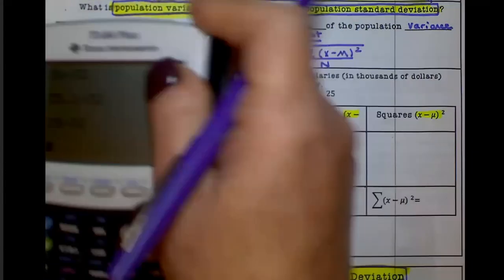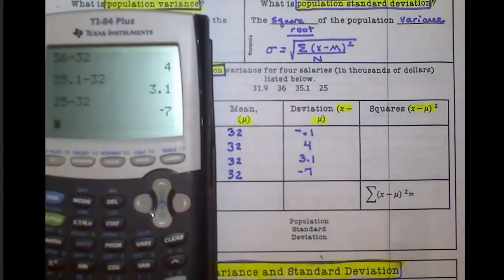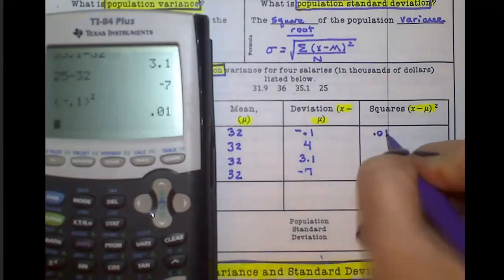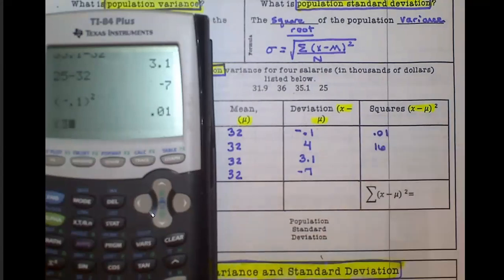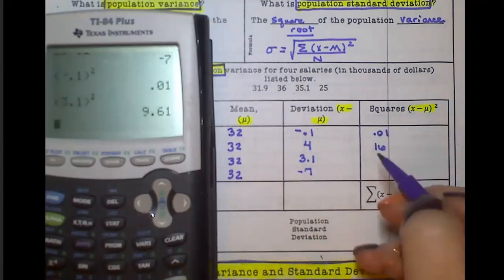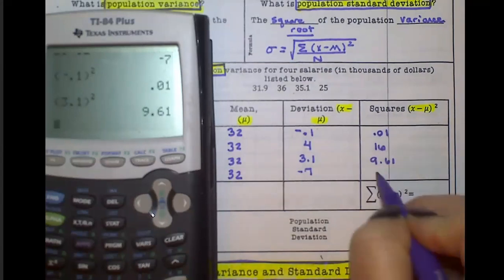Now, one thing you gotta be careful of, if you don't remember me mentioning a while ago, the reason you're squaring it is you're dealing with positive numbers for distance, no matter if it's to the left or the right of the mean, okay? So when we square this, it needs to be positive. So please don't forget to put that in parentheses if you're squaring, where it will square the negative also. So that's going to be a 0.01. 4 squared is 16. 3.1 squared is 9.61. And negative 7 times negative 7 is 49.